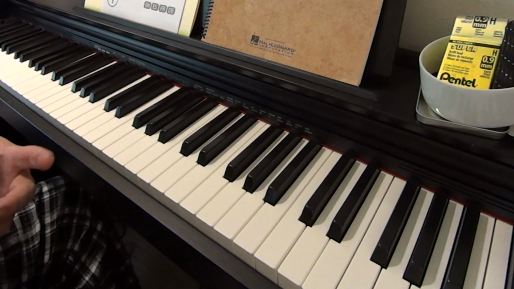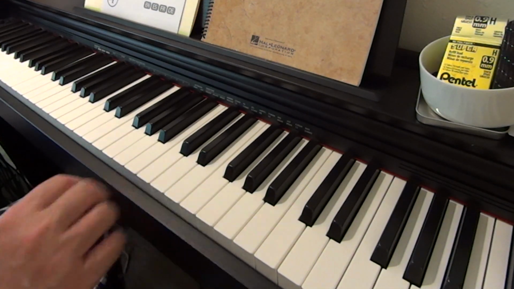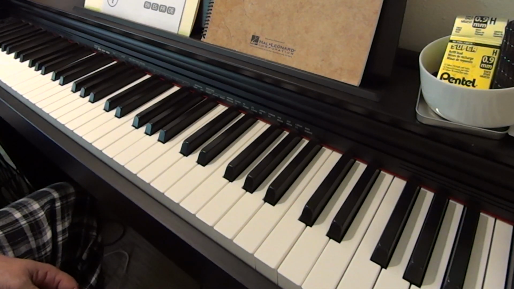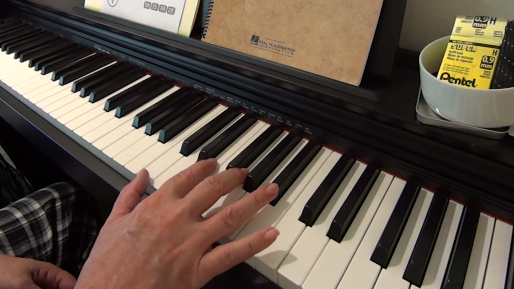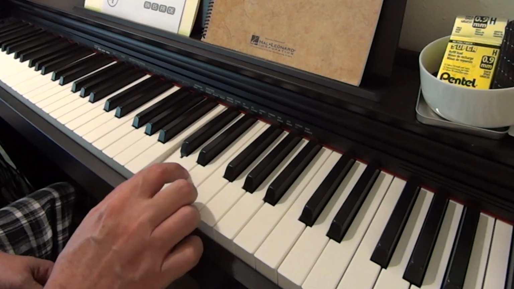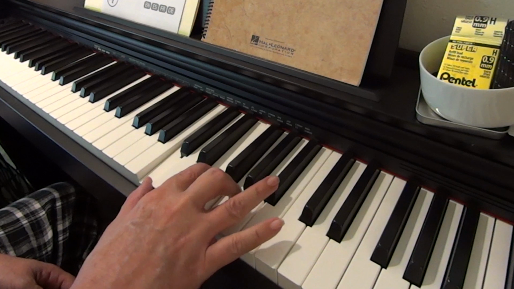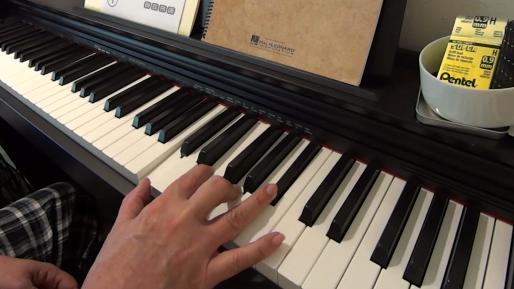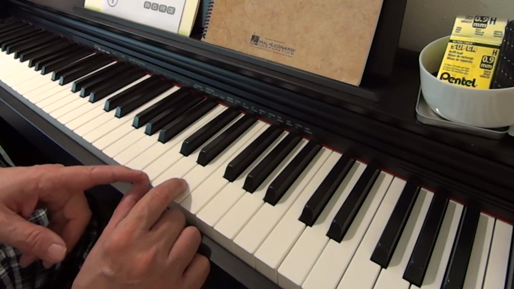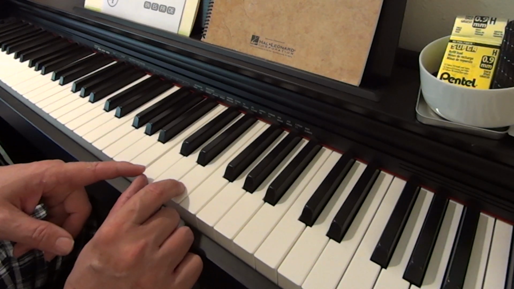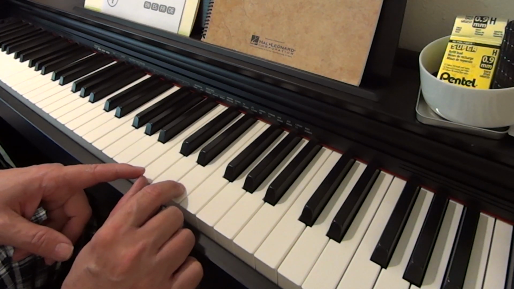Okay, so I hope you can see this. I'm going to show you real quick what we did before when we made a C7 chord. C, E, G, B flat. You remember I told you to make a major, you skip 3 first.